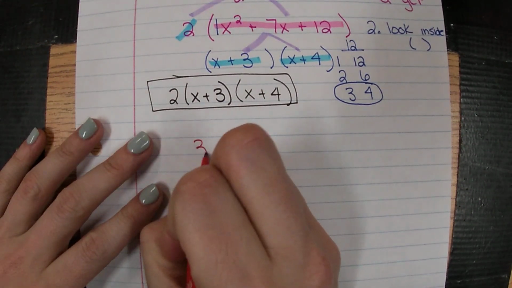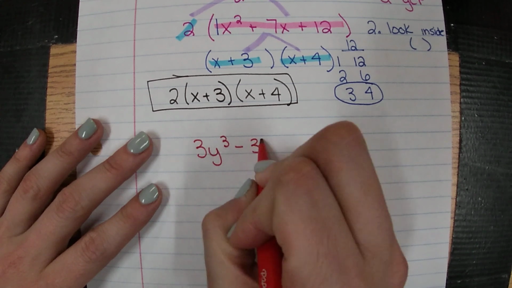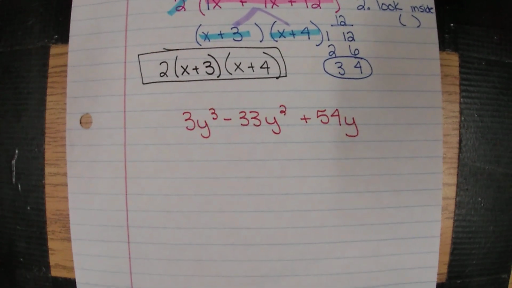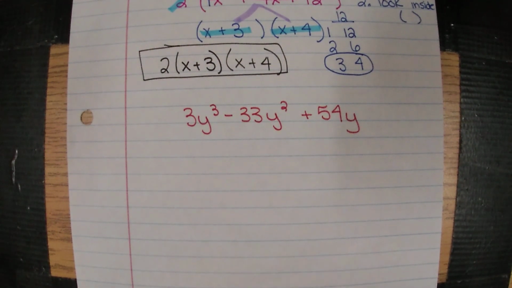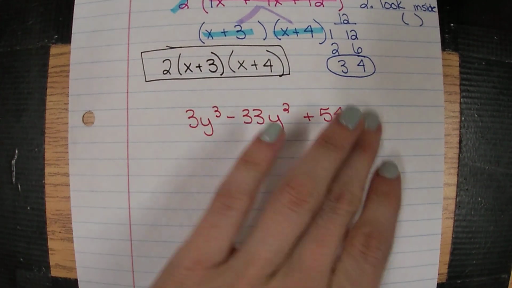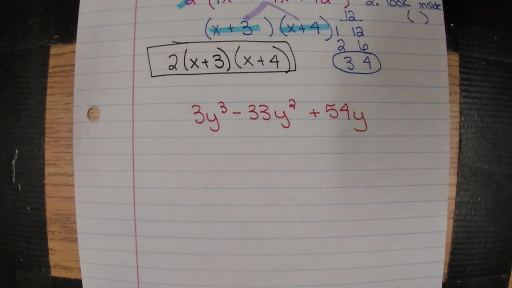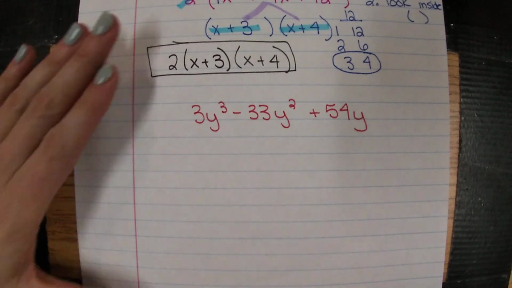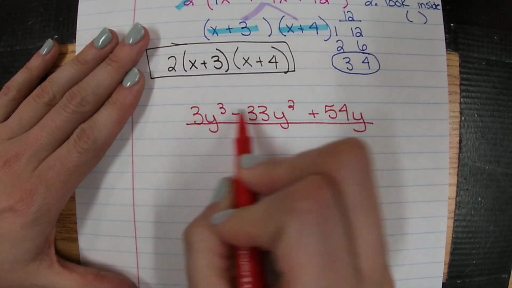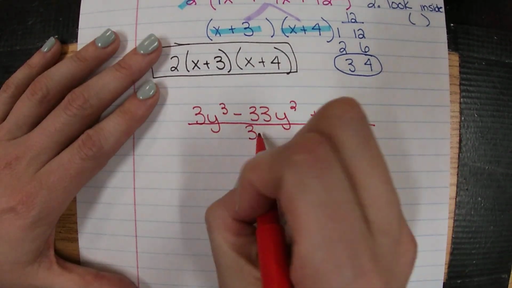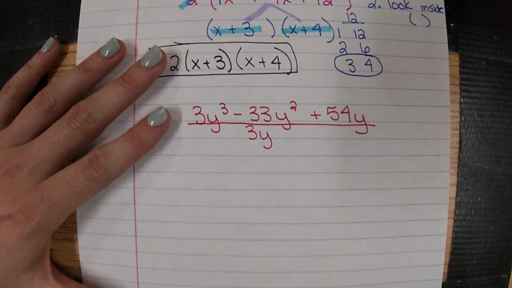Let's say we have 3y to the third minus 33y squared plus 54y. Now, this problem, we don't have a choice. We can't start multiplying a times c because this isn't in the form ax squared, right? This has an exponent of 3, which means multiplying a times c isn't even an option. Okay, so let's see if there's a GCF. Does this problem have a GCF? Yes. A number that will go into all 3 of these is 3. Do they all have the variable? Yes. So we can factor out a 3y.